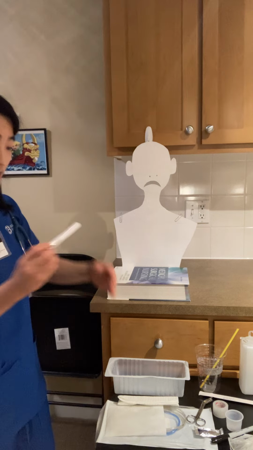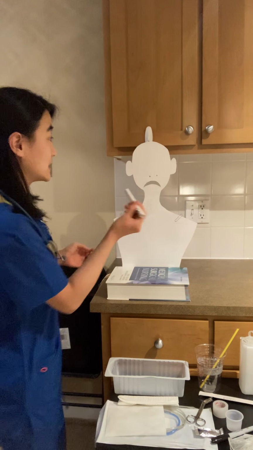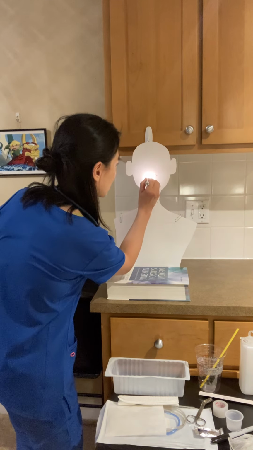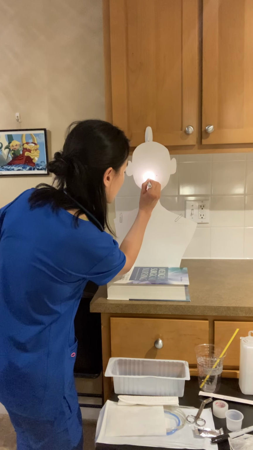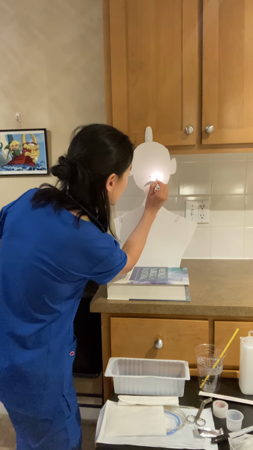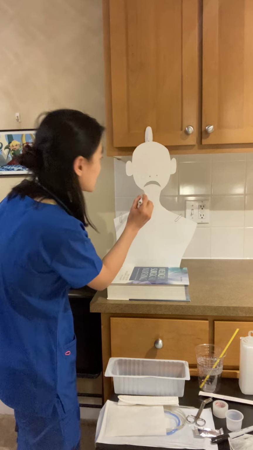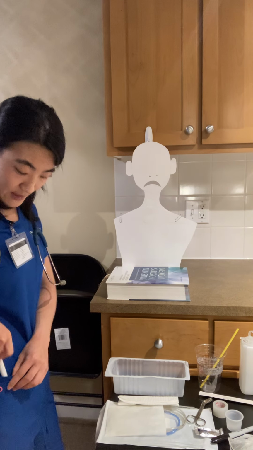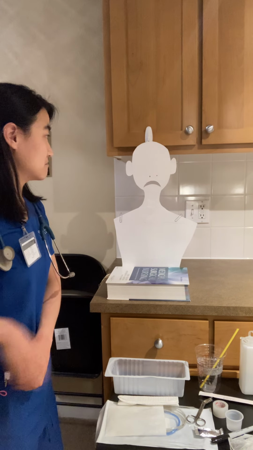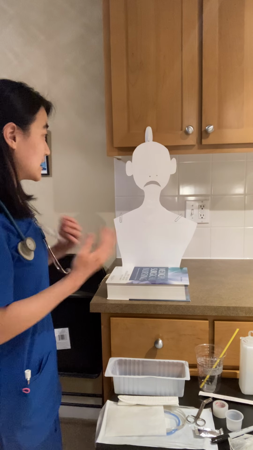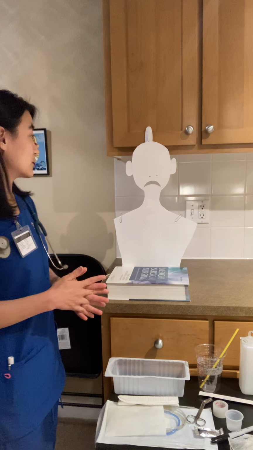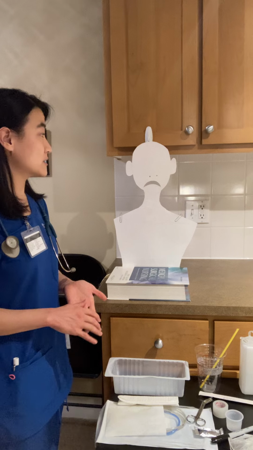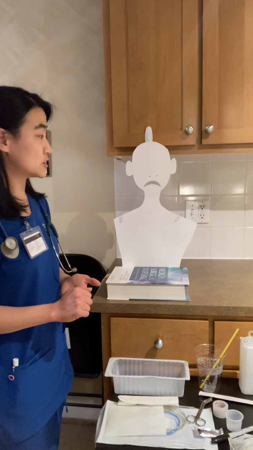I'm also going to examine both his nares and look for any indication of inflammation, obstruction, polyps, anything that can be an obstruction. And I will also verbally confirm with him that he does not have a history of nosebleeds or trauma or surgery to that area.